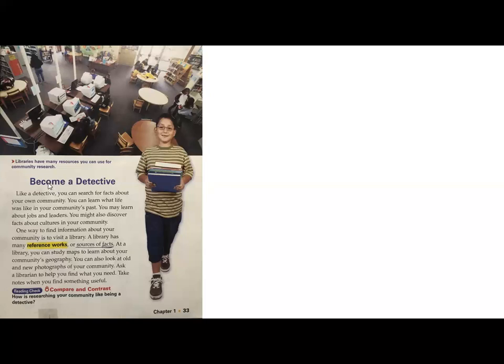So let's try to become a detective. Like a detective, you can search for facts about your own community. You can learn what life was like in your community's past. You may learn about jobs and leaders. You might also discover facts about cultures in your community. One way to find information about your community is to visit a library. A library has many reference works or sources of facts.